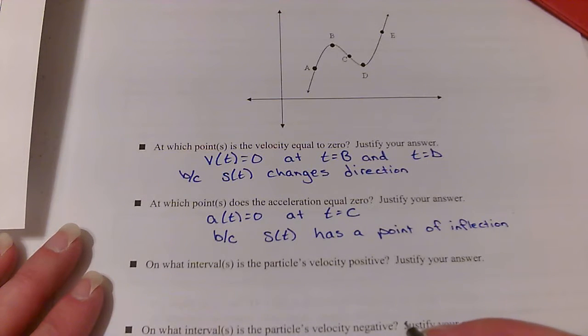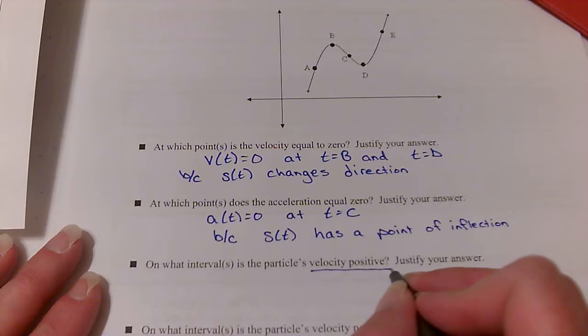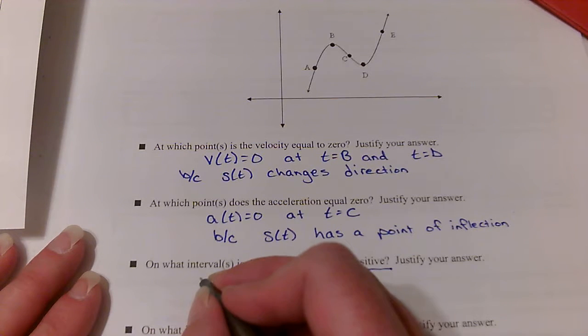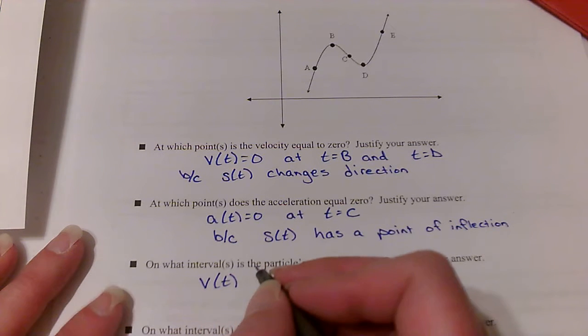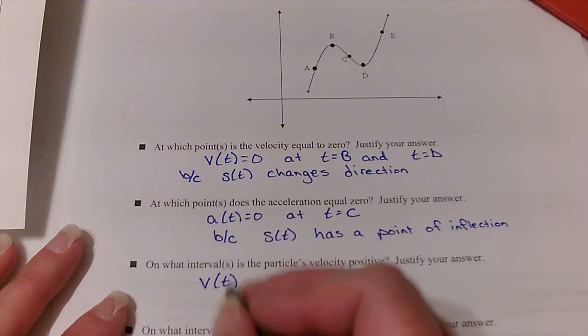On what intervals is the particle velocity positive? Velocity being positive means that our position is increasing.